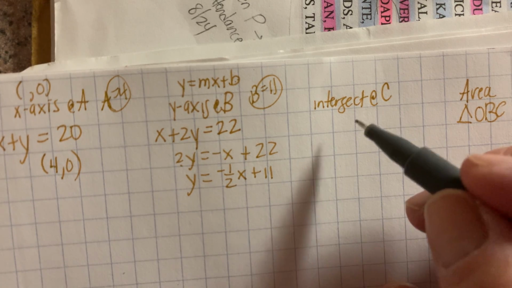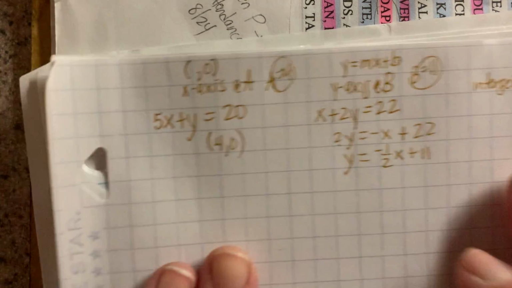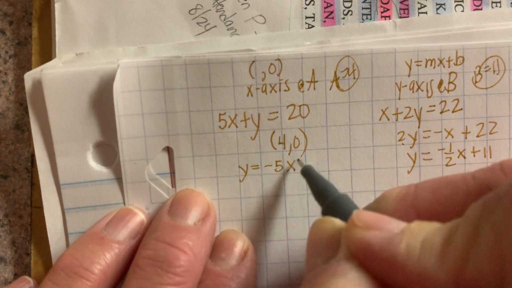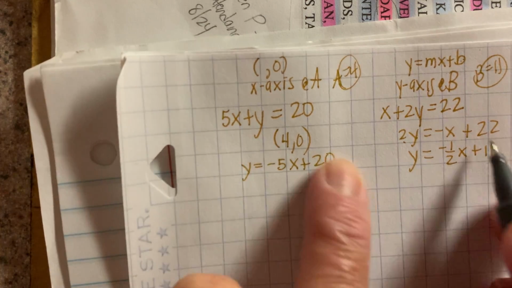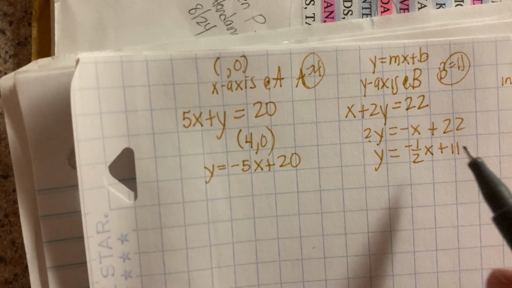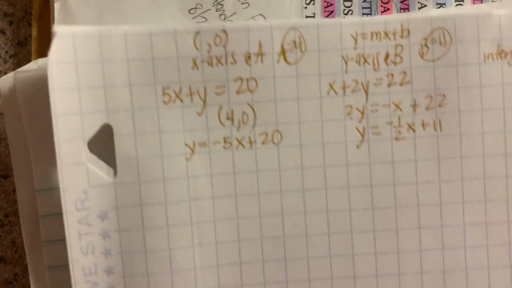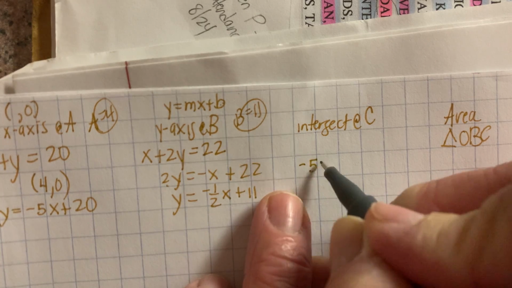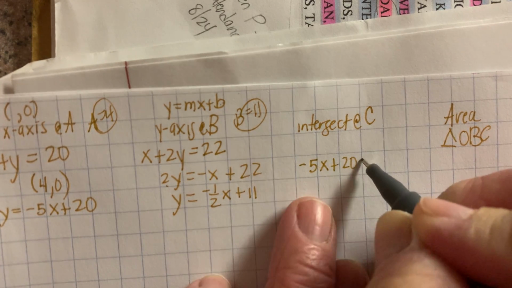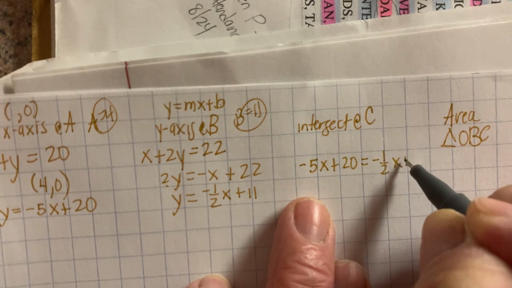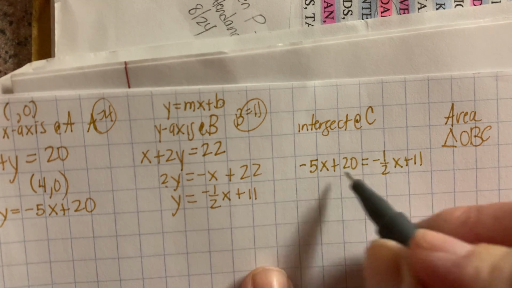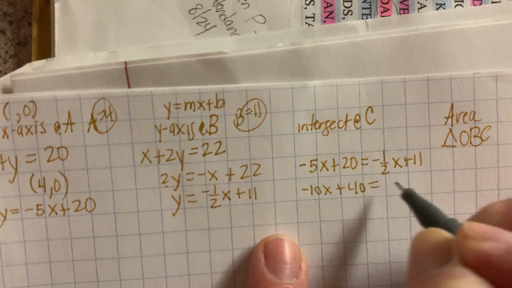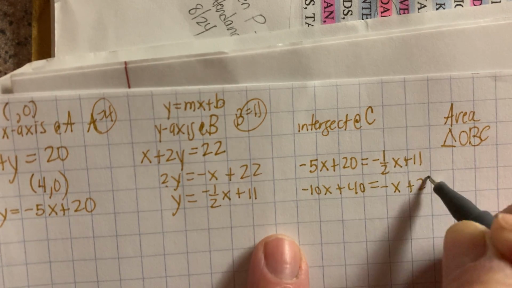We could certainly graph them to get that. However, if I had put this one in slope-intercept form, I would have had y equals negative 5x plus 20. These are both in slope-intercept form, so I'm going to set these two things equal to each other really quickly, just to solve. So if they intersect at C, let's find their solution. Negative 5x plus 20 equals negative 1/2 x plus 11. Let's go ahead and double everything to get rid of the fraction. So negative 10x plus 40 equals negative x plus 22.